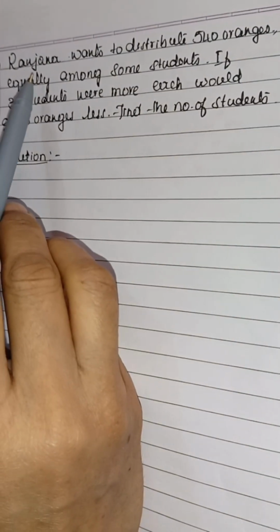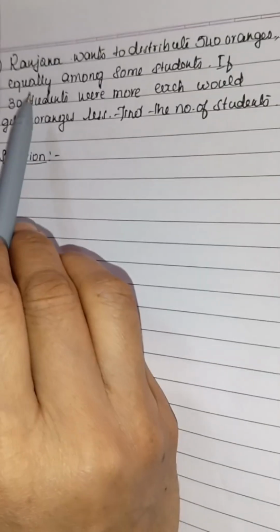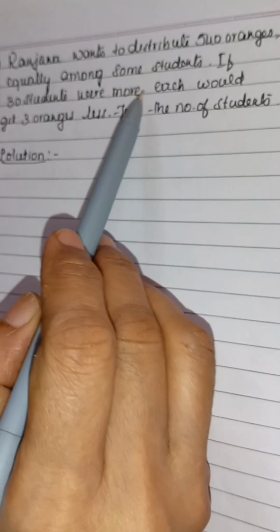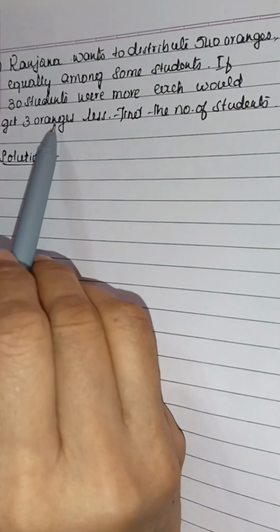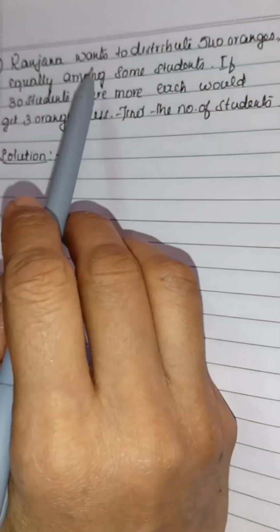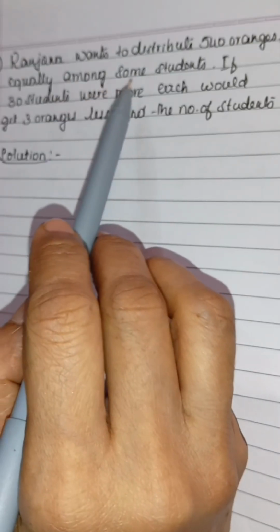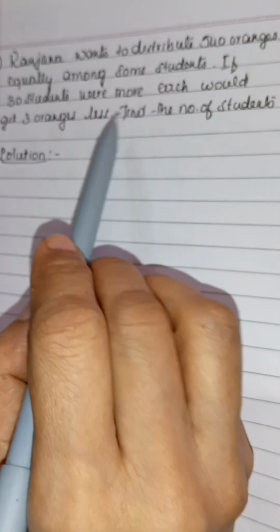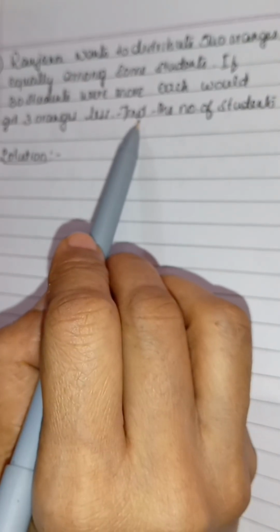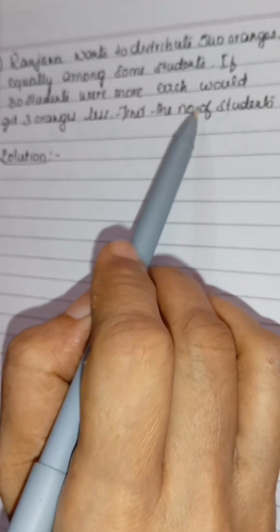The 13th one is: Ranjana wants to distribute 540 oranges equally among some students. If 30 students were more, each would get 3 oranges less. Find the number of students. Okay. So Ranjana has 540 oranges. She wants to distribute them equally among the students. So let us assume, let the number of students be x.